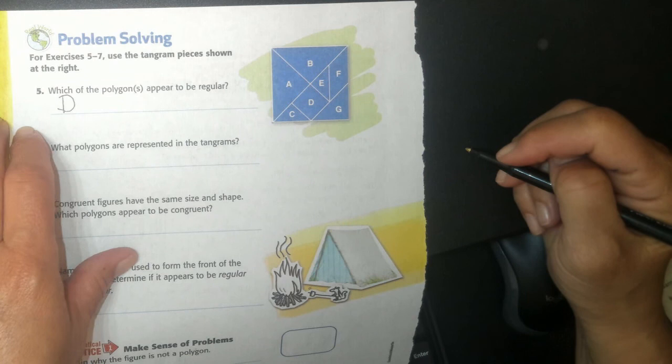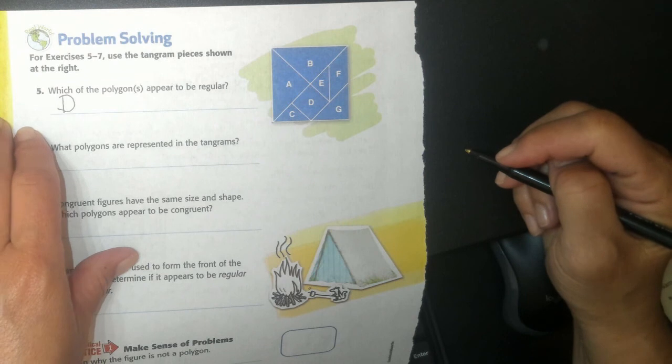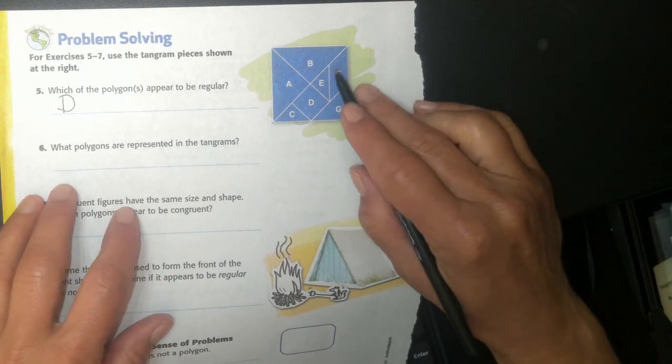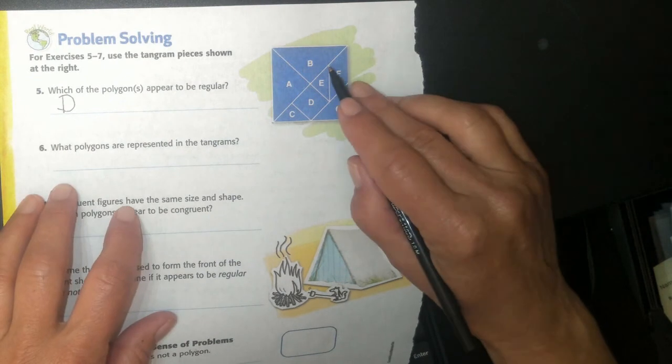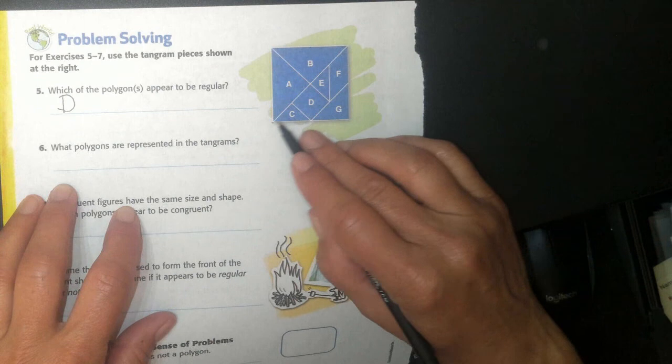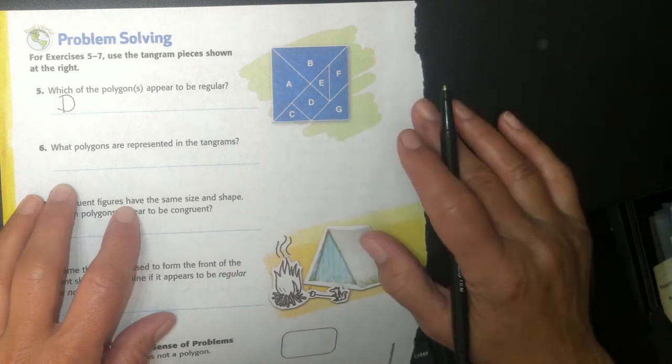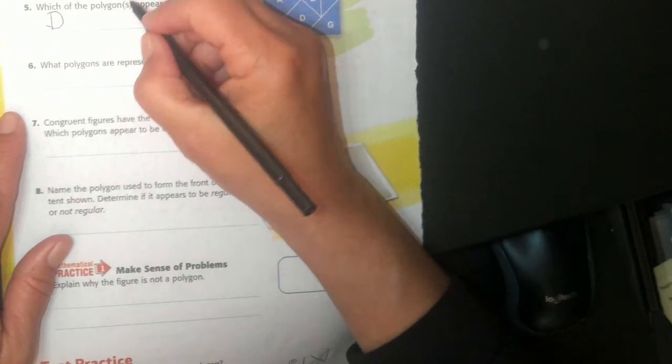And I don't know if you see any other ones, let me know, but that was the only one it looks like to me. I could keep measuring and see, right? I could see, oh, this one's longer than that. This is longer than that. This one's longer than those sides. This one's longer than those sides. So, nope, just D. So I don't need the S, right?